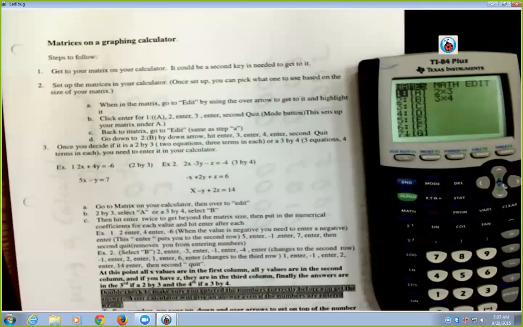Second quit, second matrix, go down to B, whoops, over to edit first. Yep. And once you get these set up in your calculator, you won't have to set them up again. Oh, that's fine. Don't worry about it if you got an extra one in there. Everybody got that set up so far?